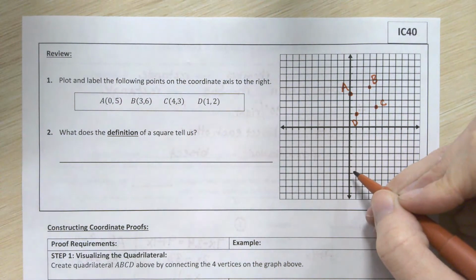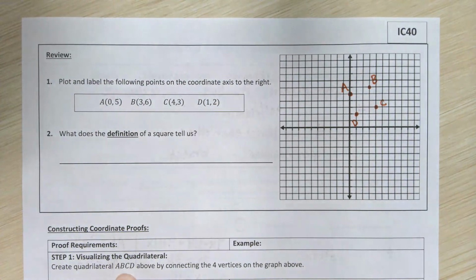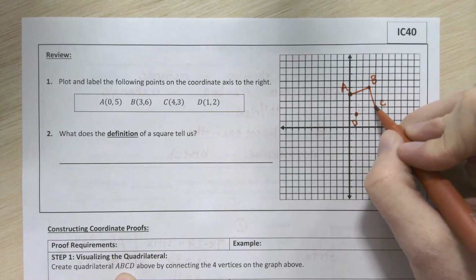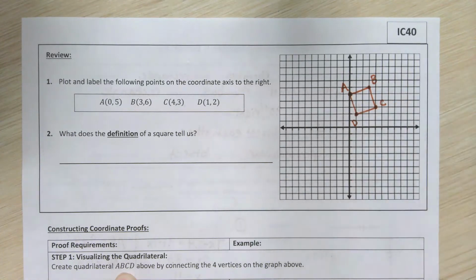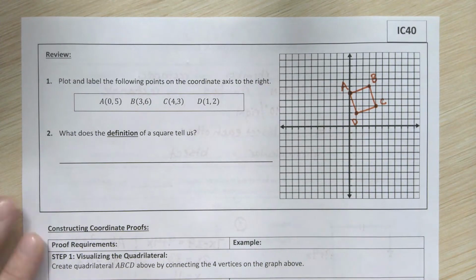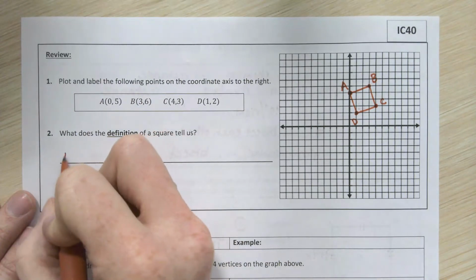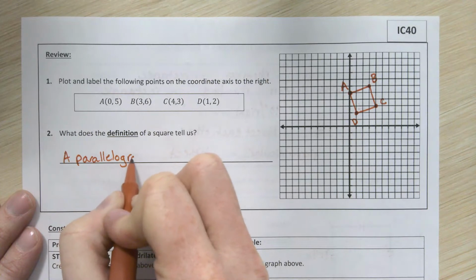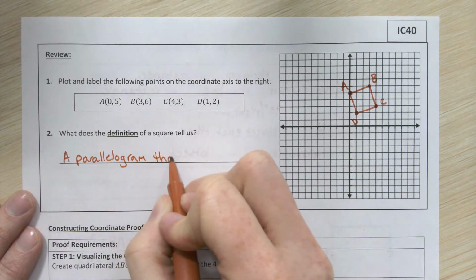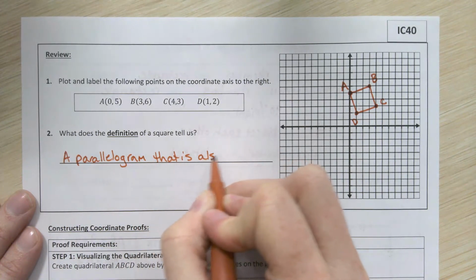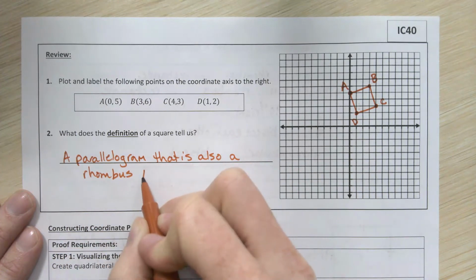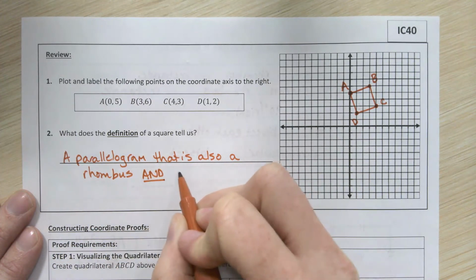Taking a look a little bit lower on the page, they're naming the quadrilateral A, B, C, D. So I'm going to go ahead and connect those points in that order to make my quadrilateral. And then we are remembering that a square is a parallelogram that is also a rhombus and a rectangle.